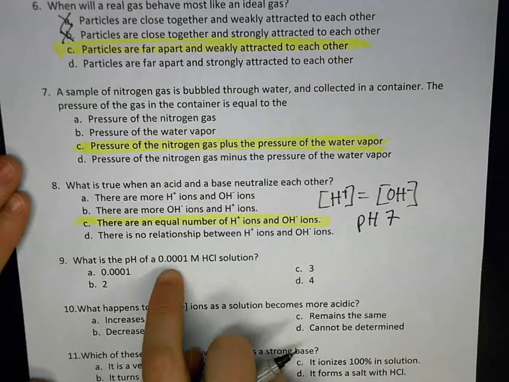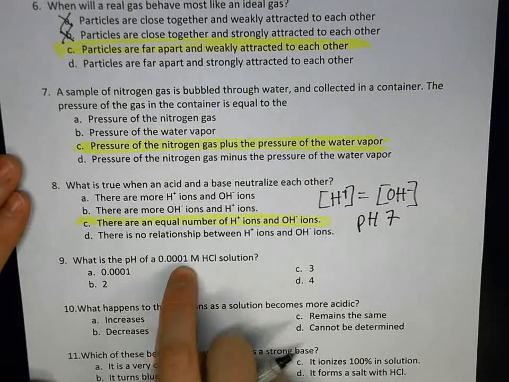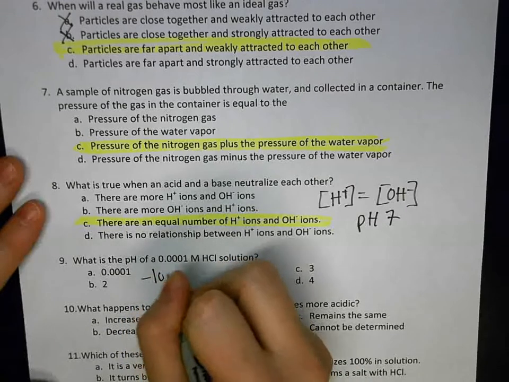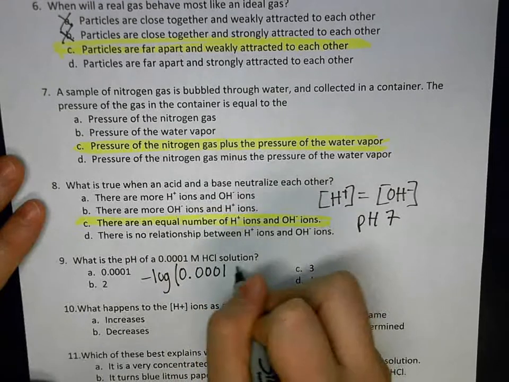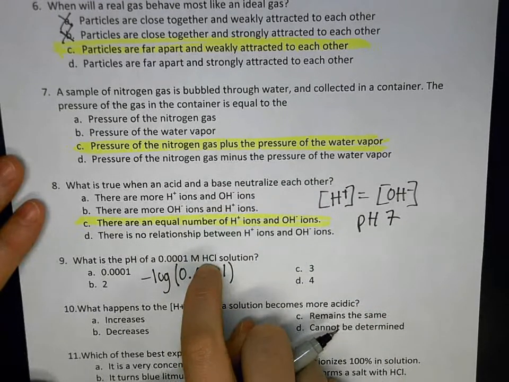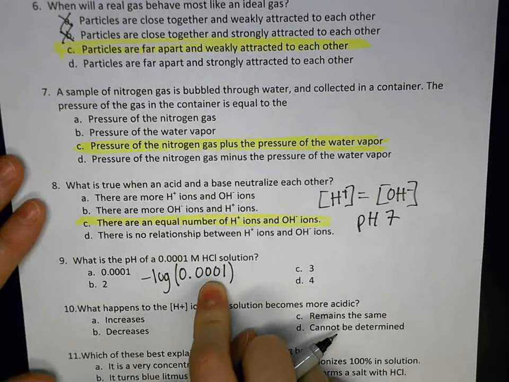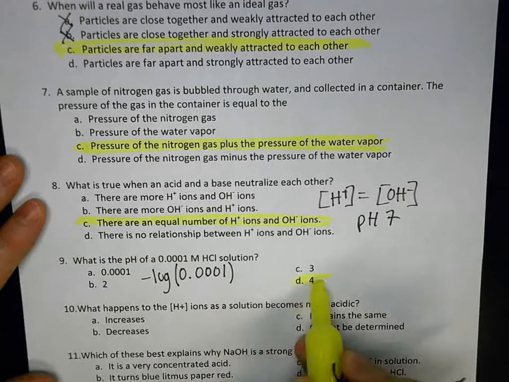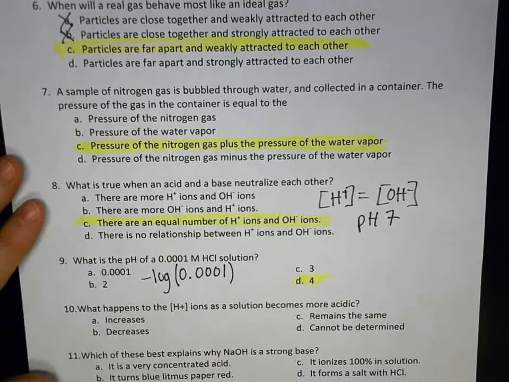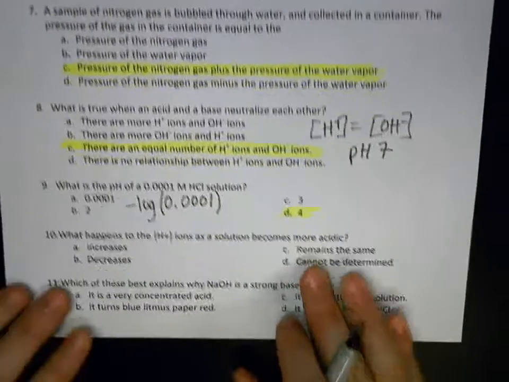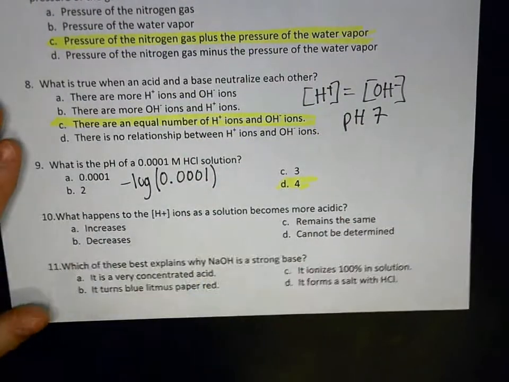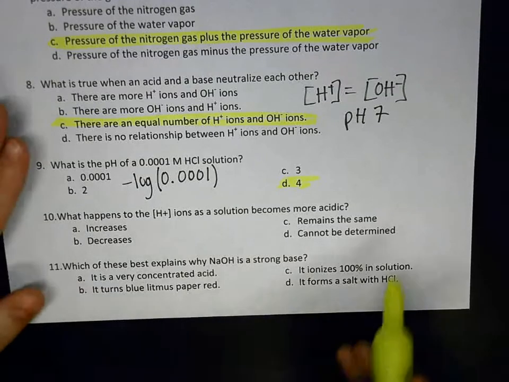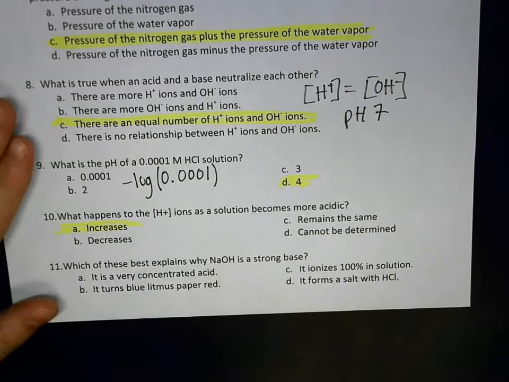What is the pH of 0.001 molar HCl? You can do negative log of that number. Since this is the concentration of HCl, this will give me the pH. So that's going to be 3. As a solution becomes more acidic, H plus ion is responsible for acidity. So more acidic means more H plus ion.